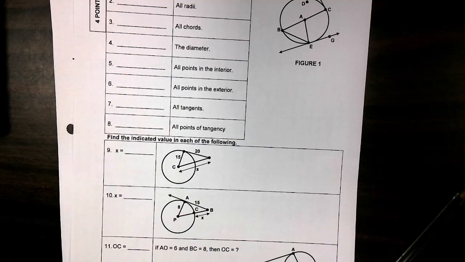Yes. Oh, what do you do now? You gotta do this now.